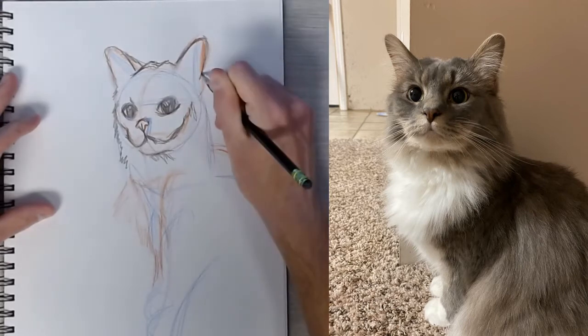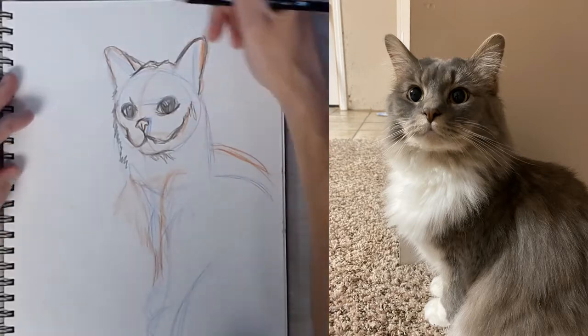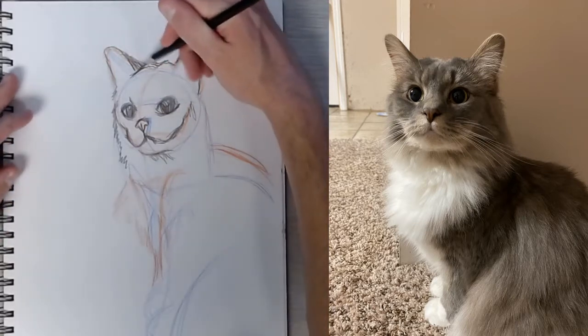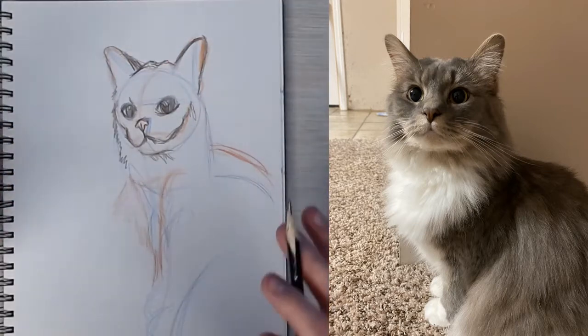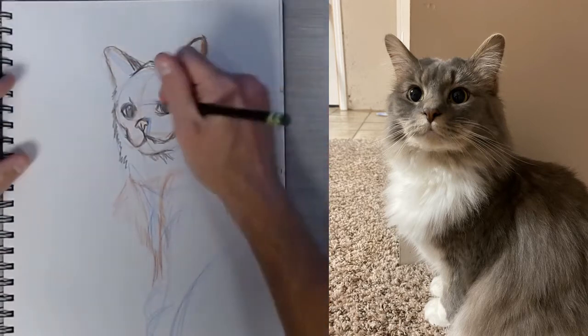Now, whenever you are looking at this, I always have some students that are watching my videos and they say, I can't do that. There is no way I can do that. Yes, you can. I just explained exactly how you can. It's just basic shapes. That's it.